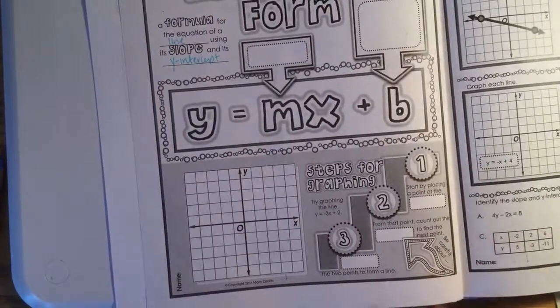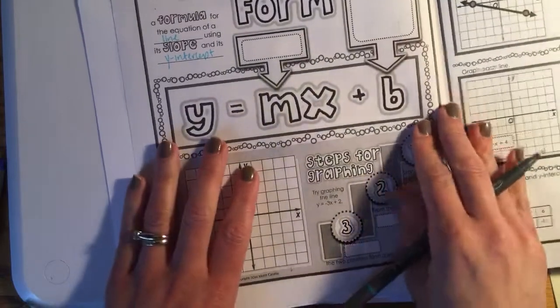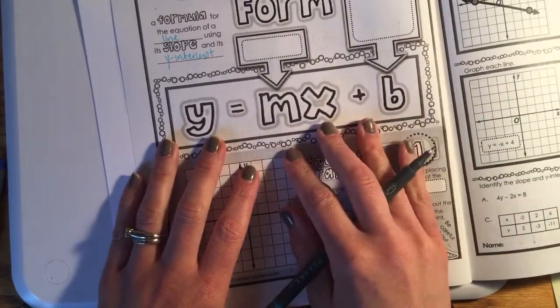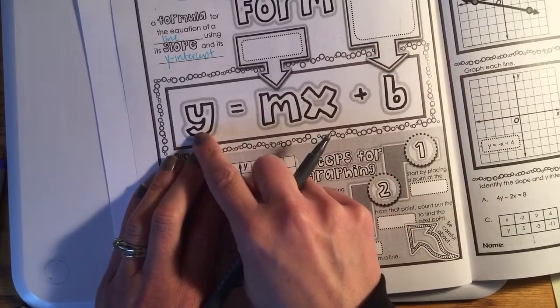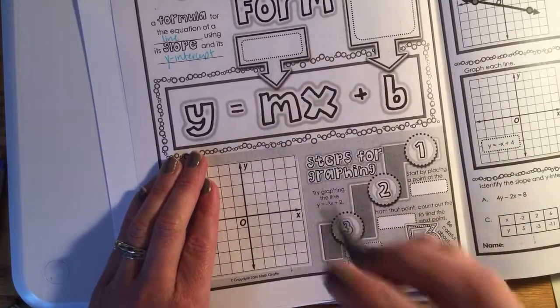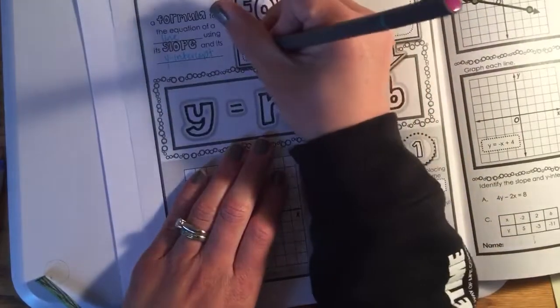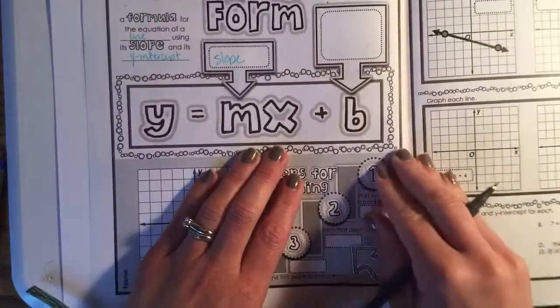This is probably one of my favorite forms, just because we use it a lot, okay? You guys, especially in 8th grade, we're really going to hit this equation a lot. And so the base equation without any numbers in is y equals mx plus b. M is your slope. We talked about this the other day.